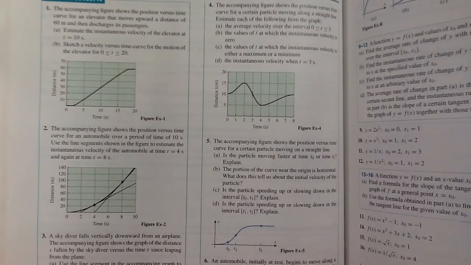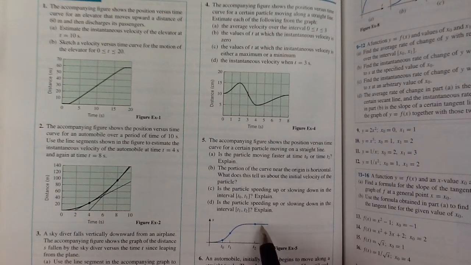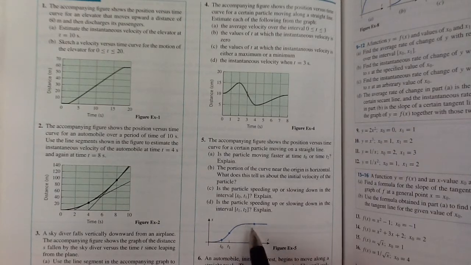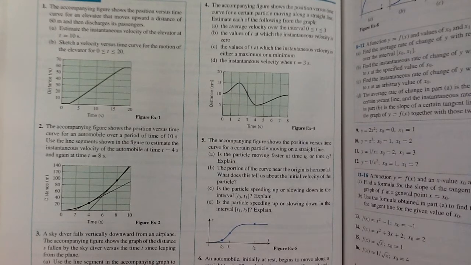Is a particle moving faster at time t0 or time t2? At time t0, there's the slope; at time t2, the slope is pretty close to 0. So it's pretty much not moving. This is like something that's staying in the same place. The position is becoming constant. If you have constant position, well, you ain't moving.